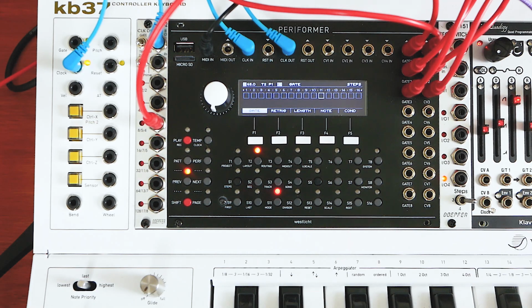Hi there, here's another tutorial on the Westlicht Performer sequencer module. Today I'm going to look at the generate functions that can generate all sorts of random stuff, and I'm going to show you how I use the MIDI input, which is super cool. So first I'm going to show you the generate stuff.